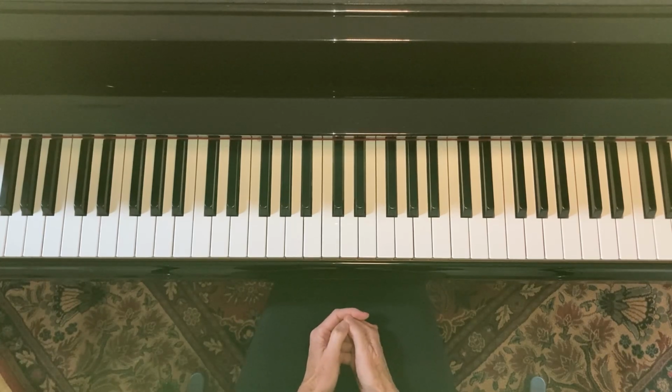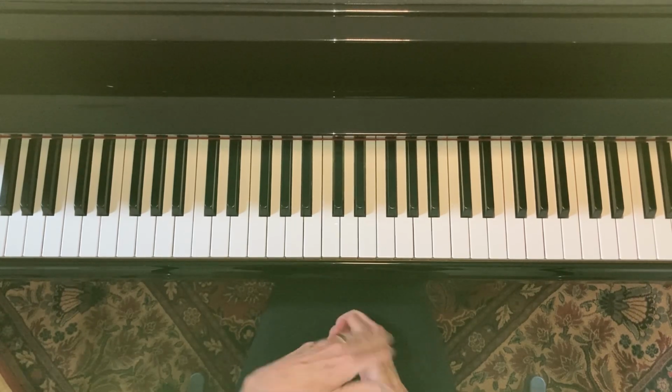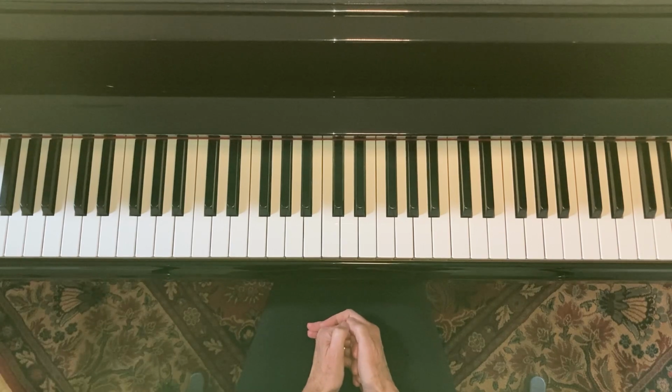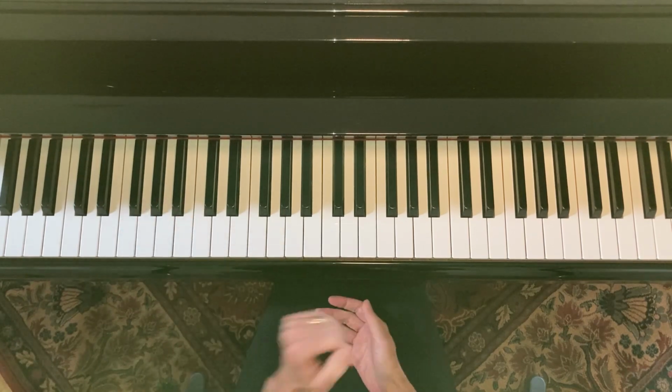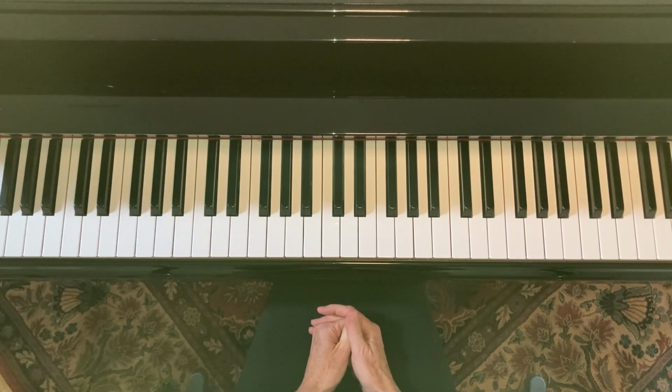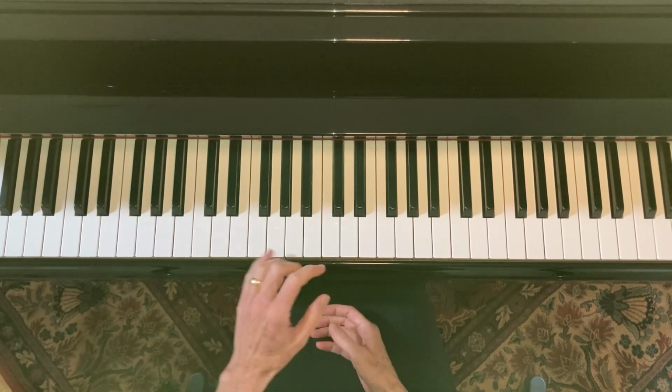Piano Annie here with a remake of one of my original videos on the 12-bar blues pattern and a basic left hand that you can use for your blues and boogie-woogie improvisations. So let's start with that basic left hand.